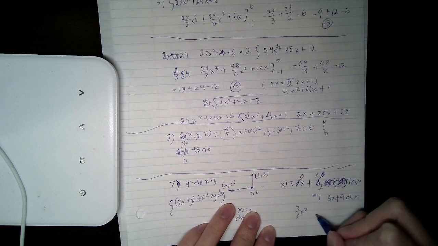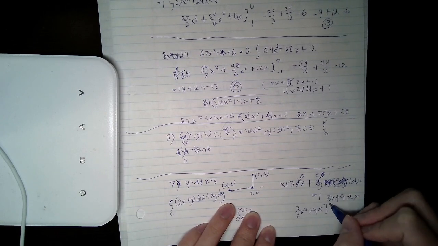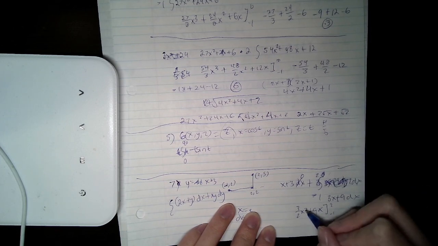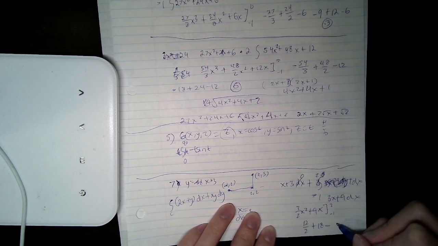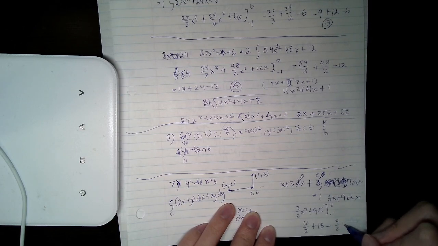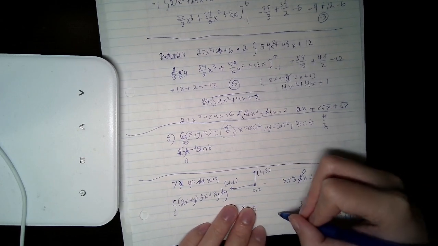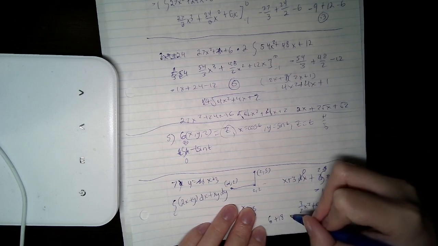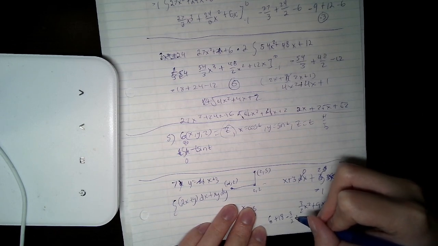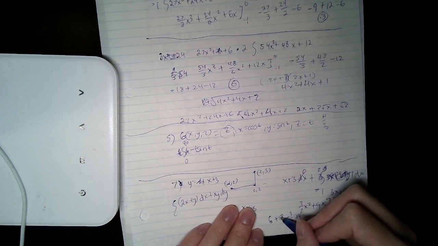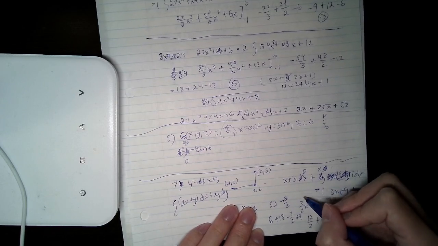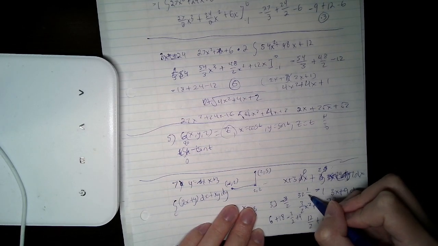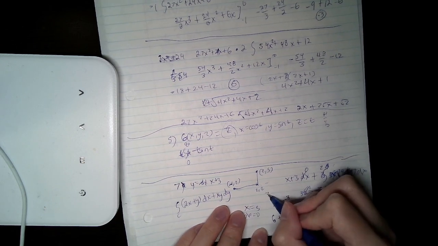3 over 2 x squared plus 9x from -1 to 2. 4 times 3, 12 over 2 plus 18 minus 3 over 2 minus 9, where this becomes negative and this becomes positive. Now you have 6 plus 18 minus 3 over 2 plus 9. 9 plus 18 is 27. 33 minus 3 over 2, which is like 32 and a half. 31 and a half.